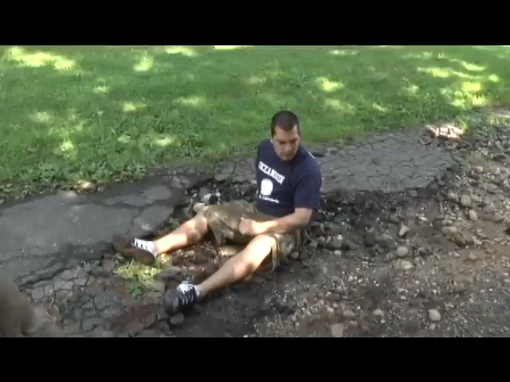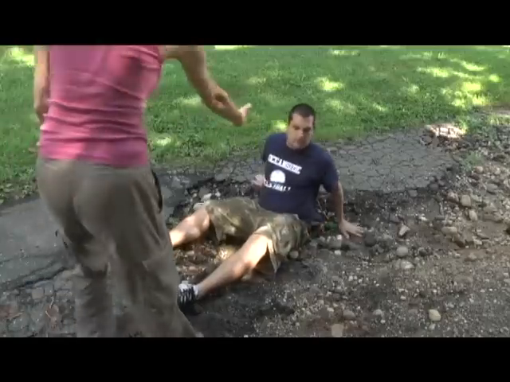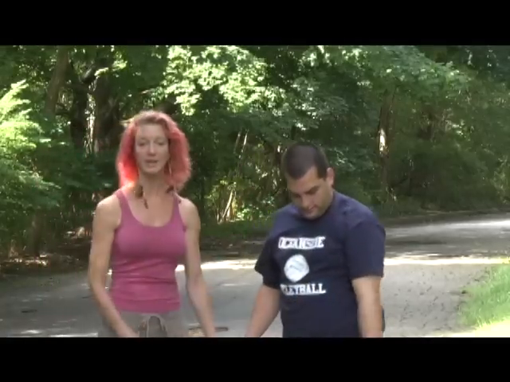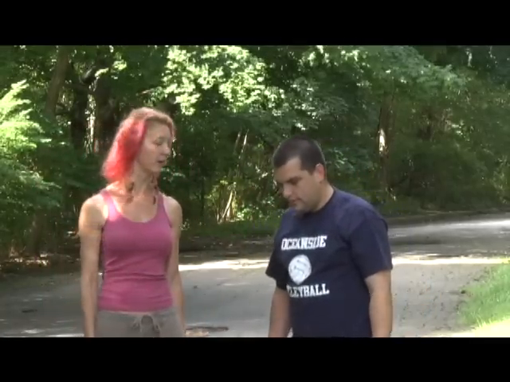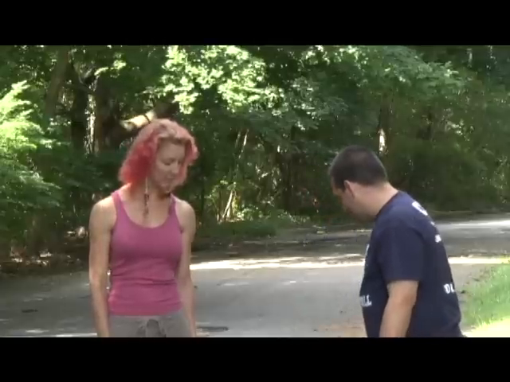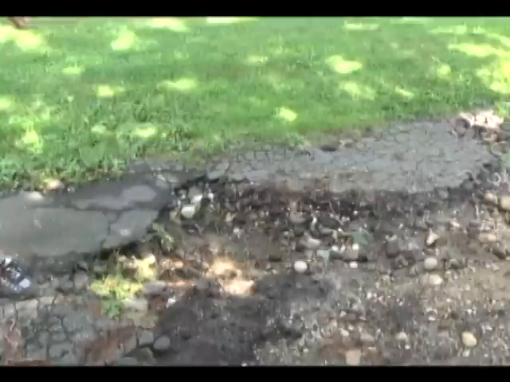Well, water gets into the cracks in the pavement. And then when it freezes, it expands and breaks up the rock. Wow, this is ridiculous. This is a big pothole. Wait a minute. Ice expands when it freezes? How does that happen? I'm not really sure.